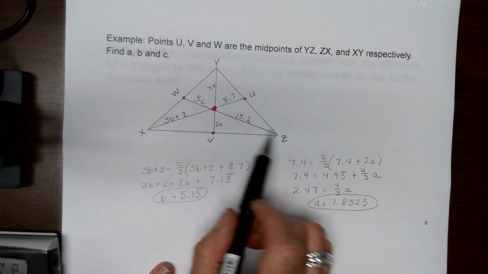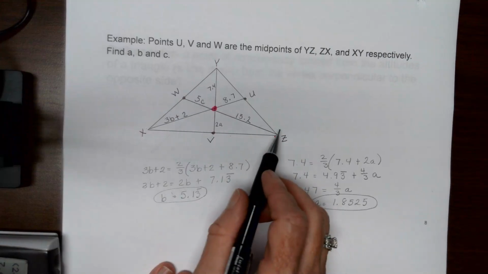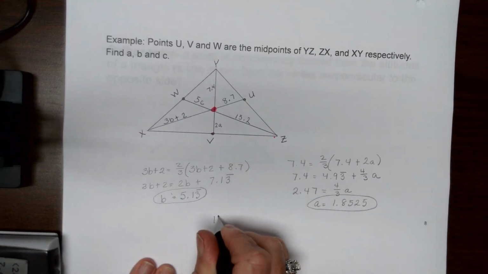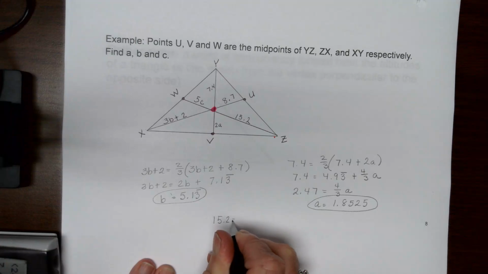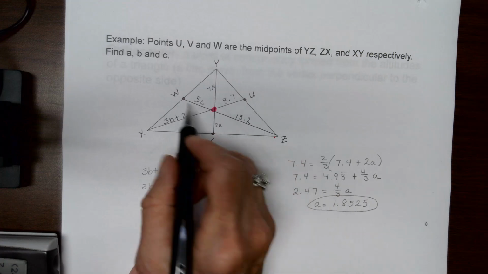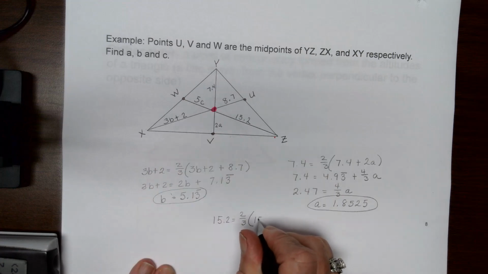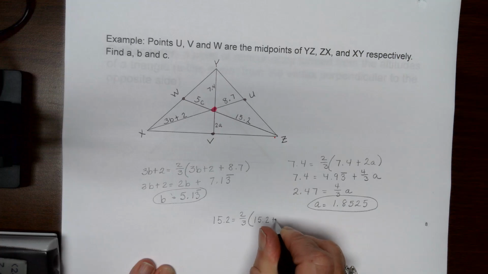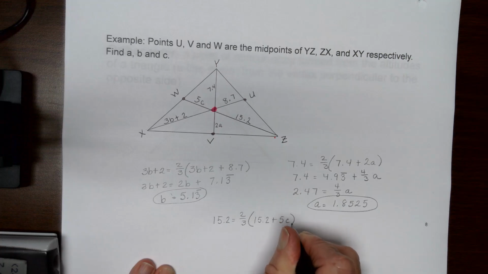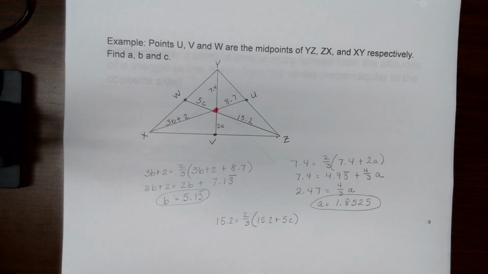And then the C, I'm going to have to use the fact that 15.2 is equal to 2/3 the total length, which would be 15.2 plus 5C. So I'm going to do distributive property there.